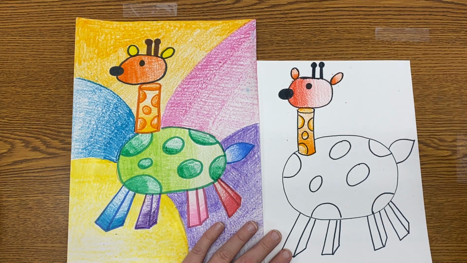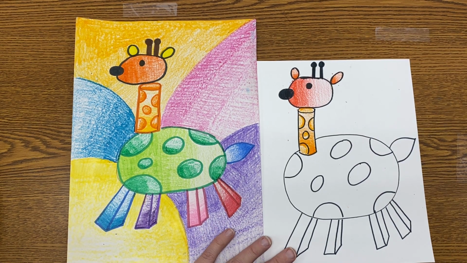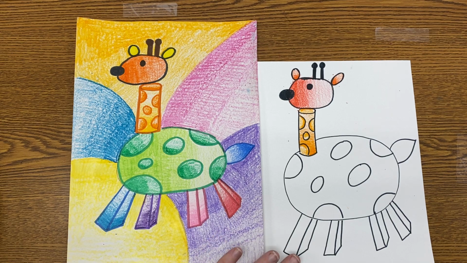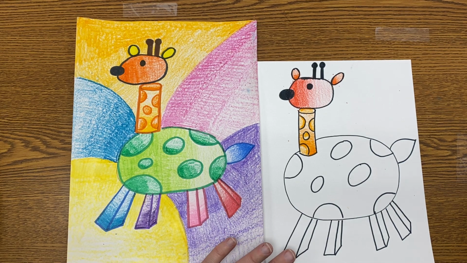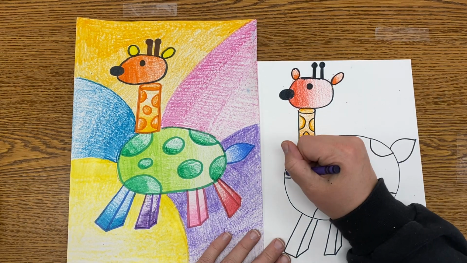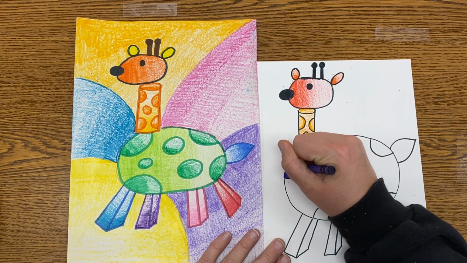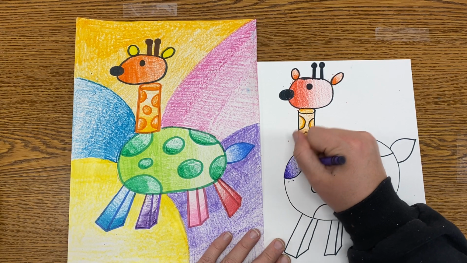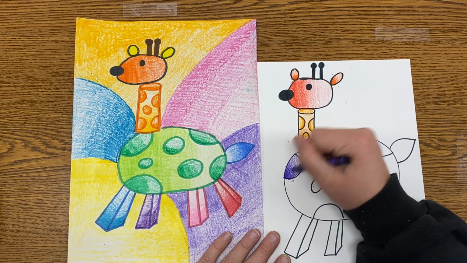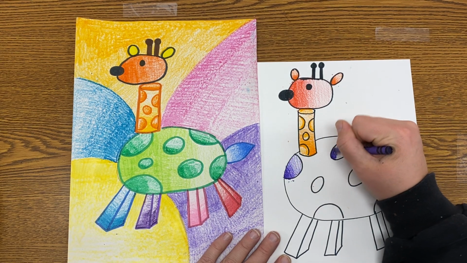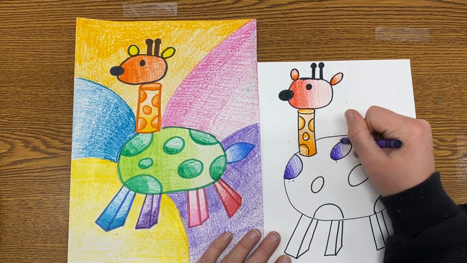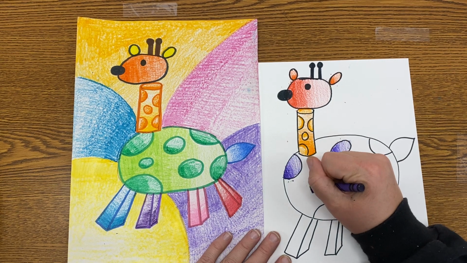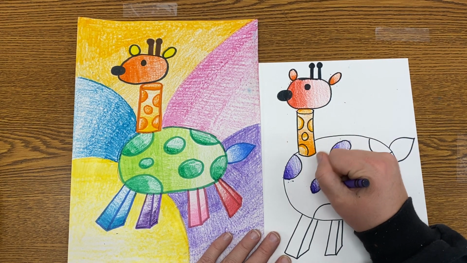Okay, now I'm not gonna try to make my giraffe realistic in color because I just don't think that's gonna be possible. So I am just gonna have some fun and I am going to make a purple giraffe today. So I am gonna use 2 shades of purple, 1 shade for the dots, going dark to light, and then I'll use a different shade for the body.